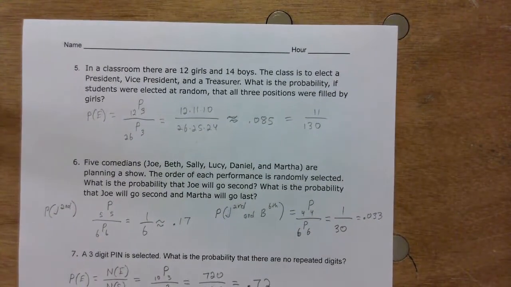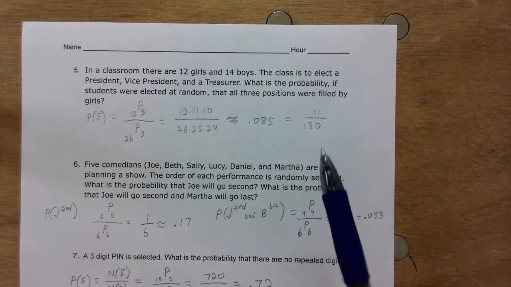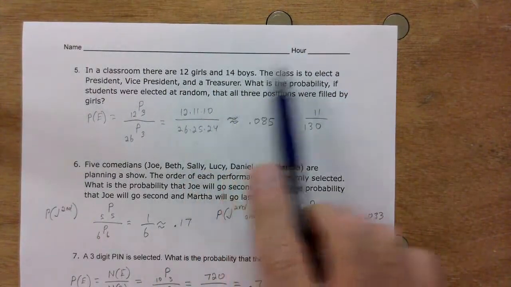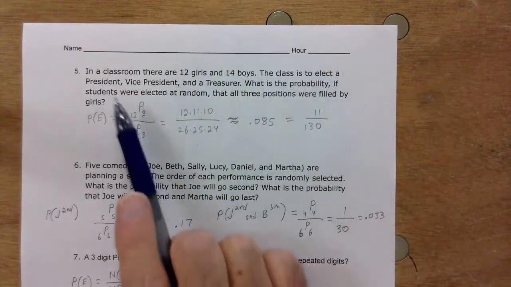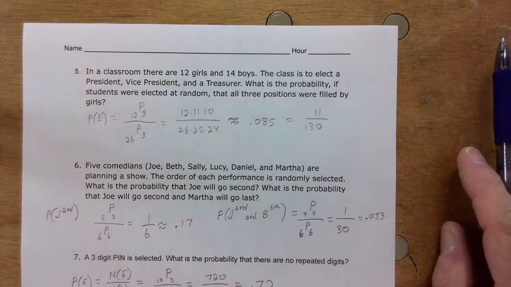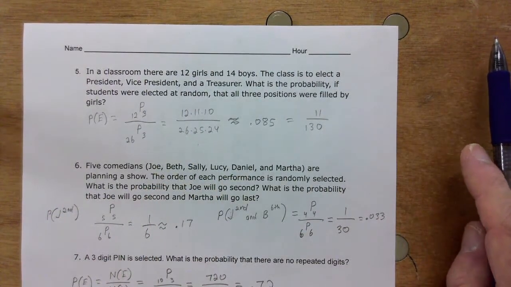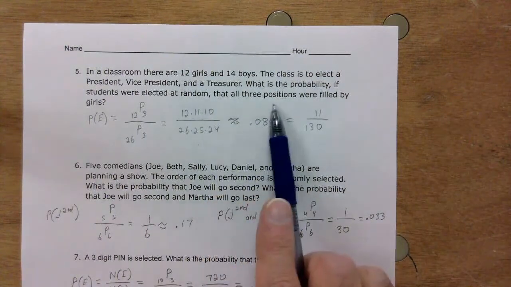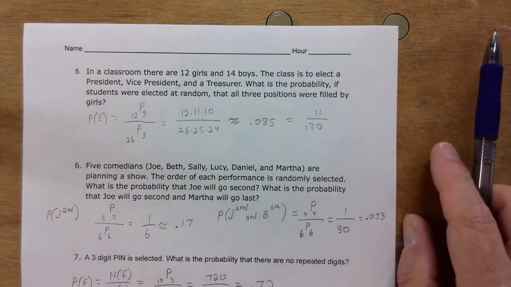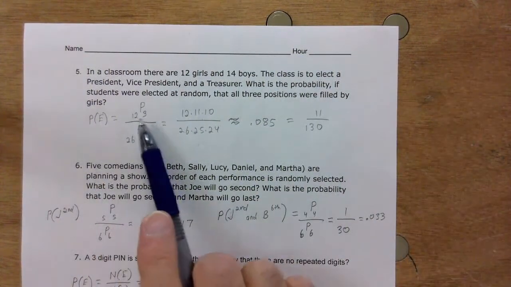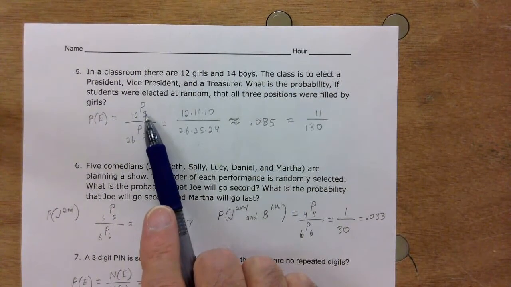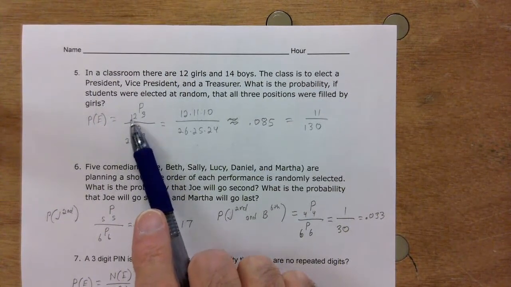All right, number 5. In a classroom, there's 12 girls and 14 boys. They're going to elect a president, vice president, and treasurer, so order does matter. What's the probability that they're all filled by girls? Well, the ways they can all be filled by girls, again, order does matter. Out of 12 girls, order 3 of them.